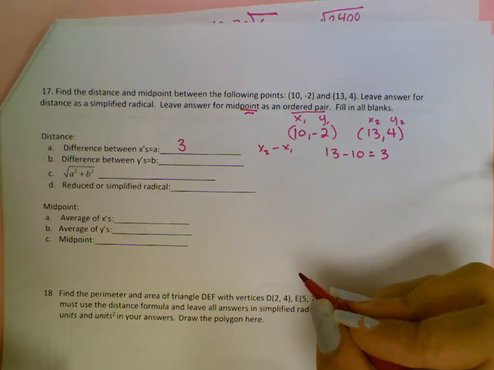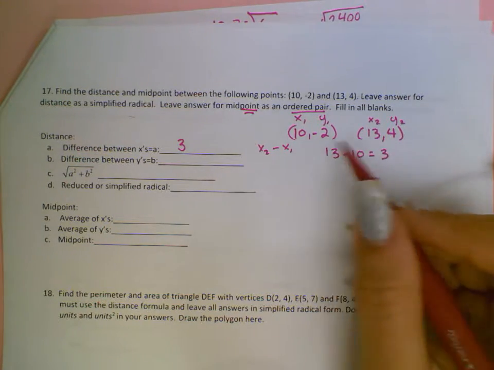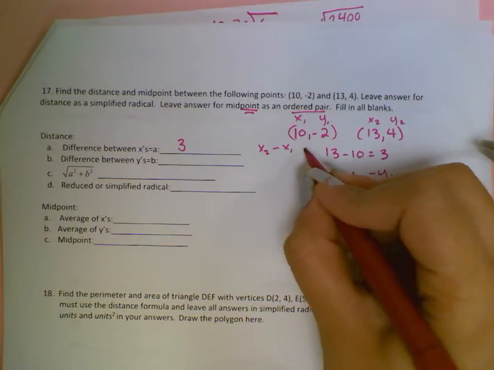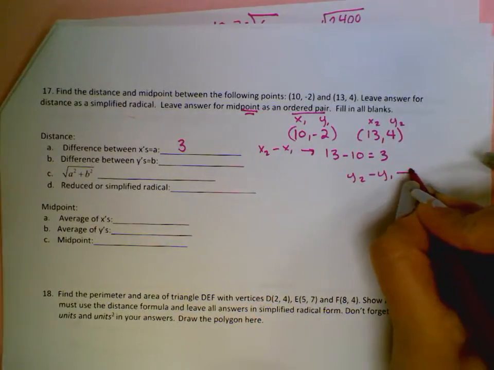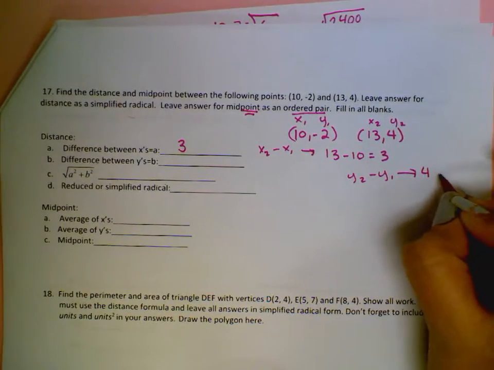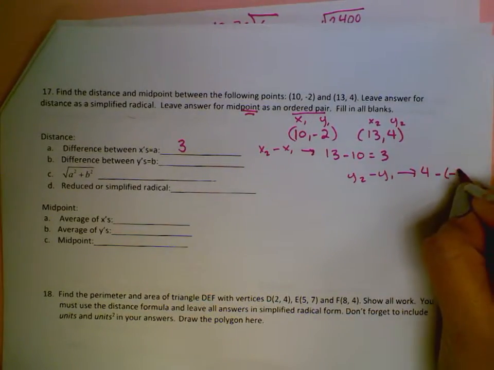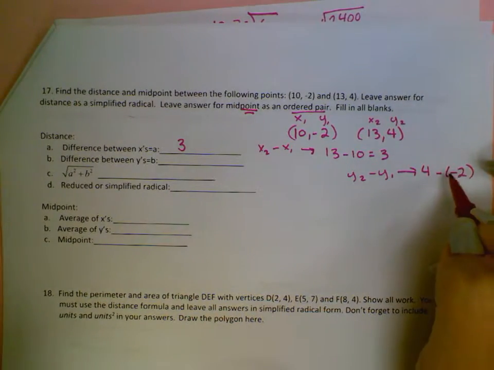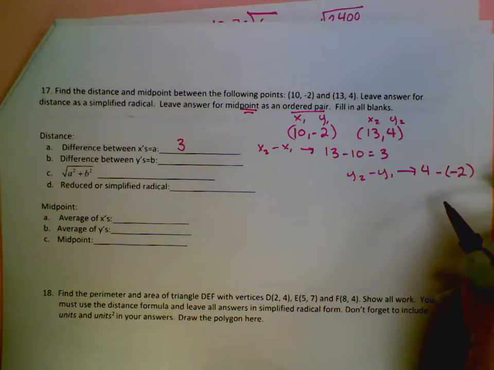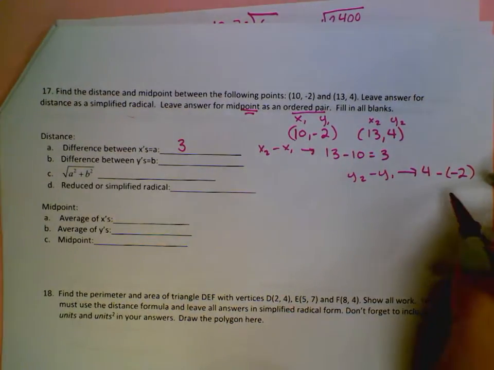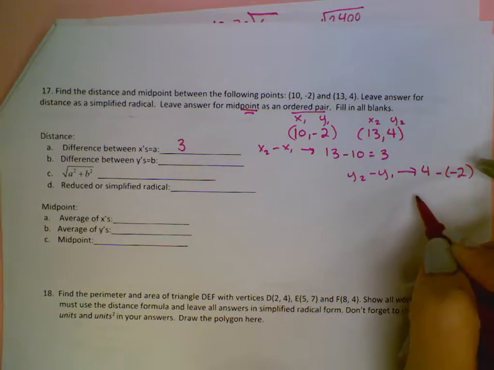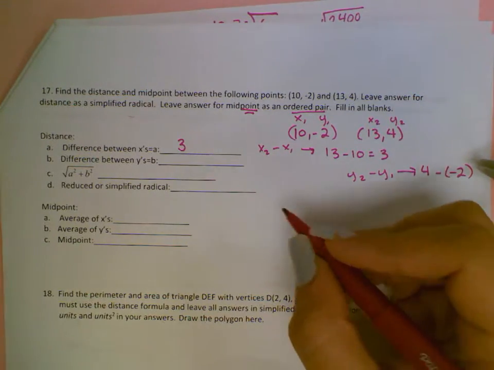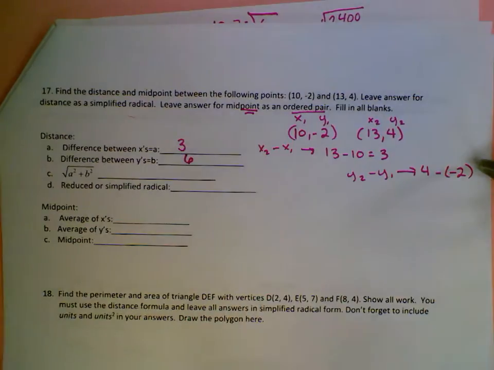Now I'll do the difference of my y's. So I'm going to do y2 minus y1. I'll draw an arrow so we can follow everything. y2 is 4 minus y1, which is -2. We're always going to be subtracting, but if there's a negative number, make sure you put in parentheses what you are doing. So if I'm doing 4 minus -2, that's going to become 4 plus 2. So the answer to this is going to be 6. So the difference between my y's is 6. That's now my B term.